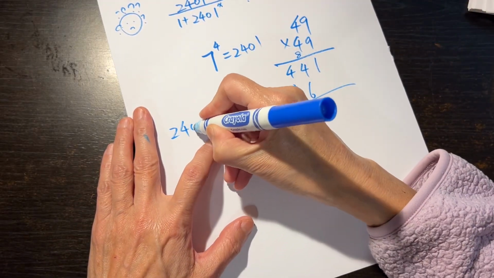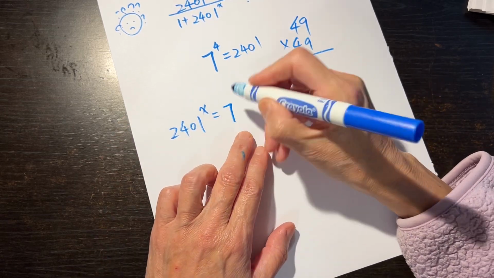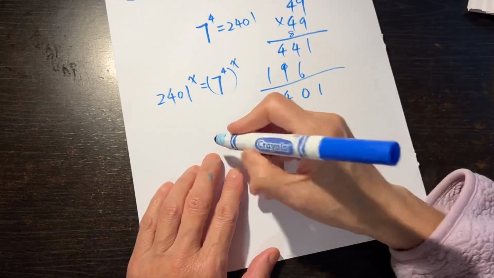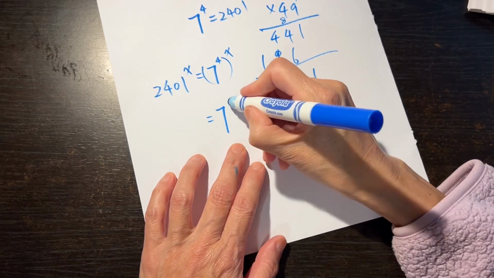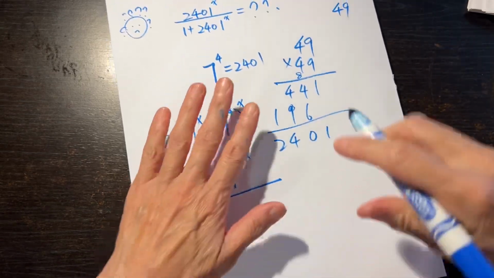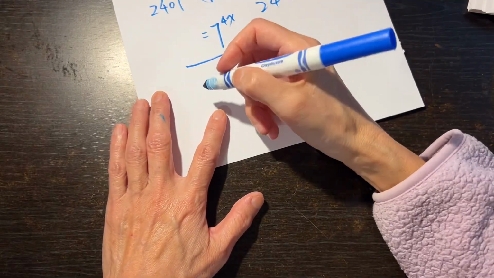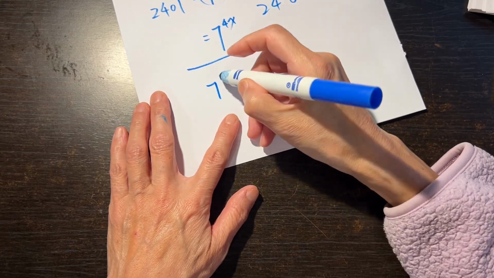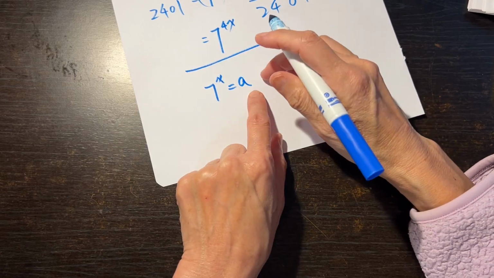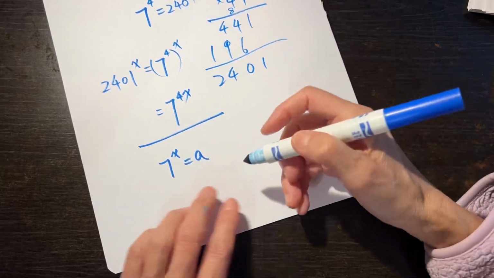So 2401 to the power of x equals 7 to the power of 4, to the power of x, which equals 7 to the power of 4x, right? Now we get this, and we want to make it simple. Suppose we change the name. We substitute 7 to the power of x equal to a, because it's just too complicated.